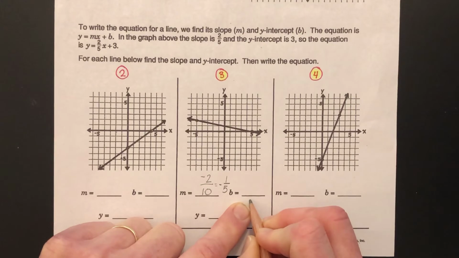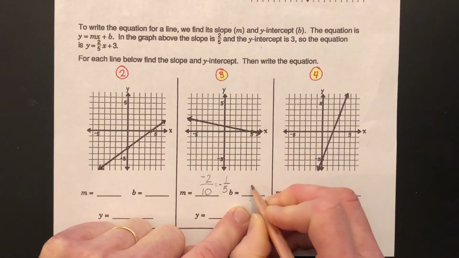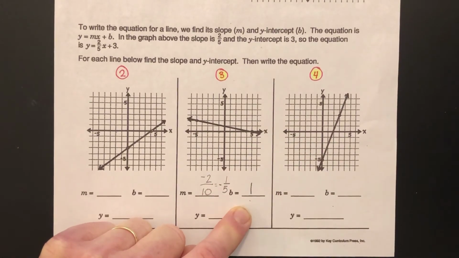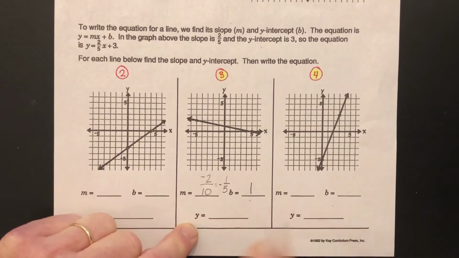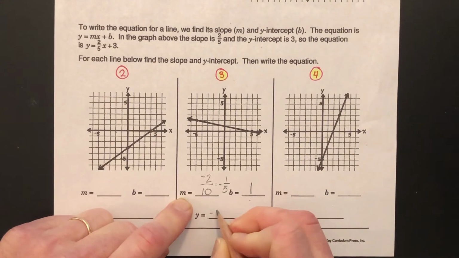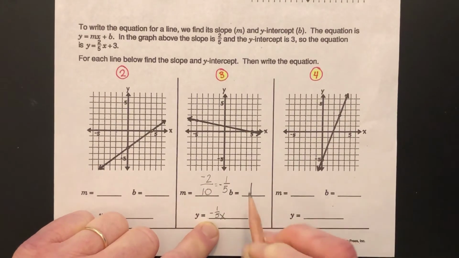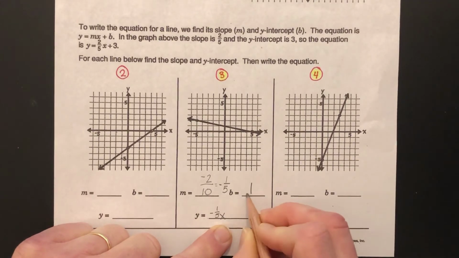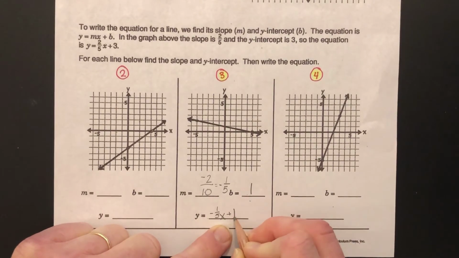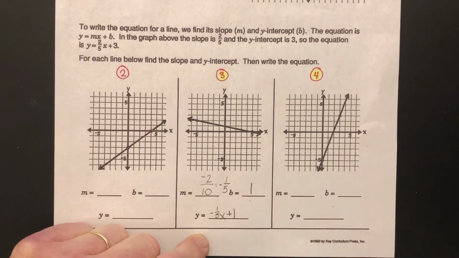The y-intercept, where it crosses the y-axis, is 1. The y-intercept is 1. When we write it in slope-intercept form, y equals, we start with the slope, negative 1/5 x, and then the y-intercept. This is positive, so plus 1. Just like that.